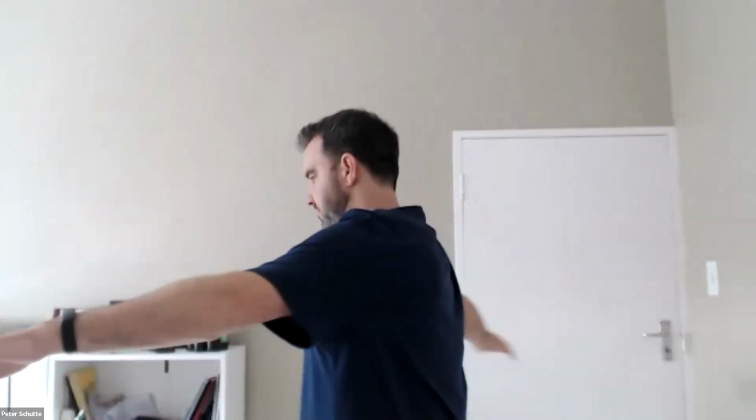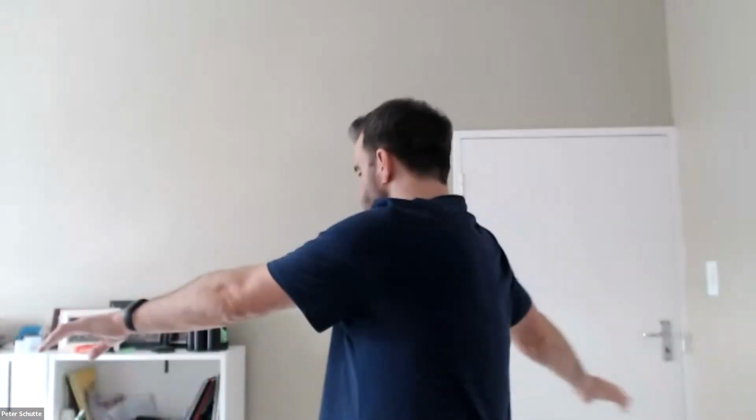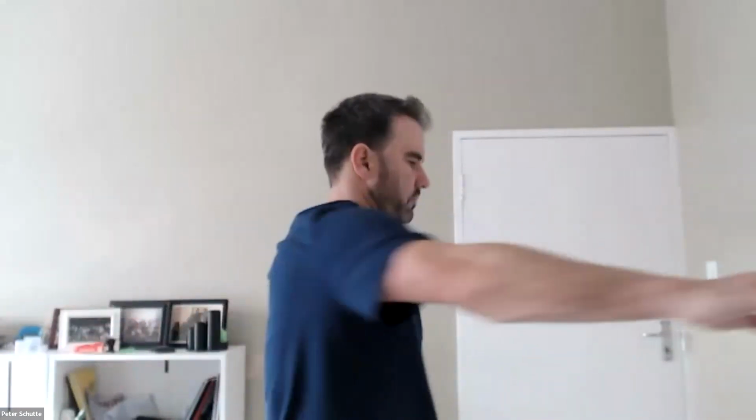And then let's start by having our arms out. I'm just going to gently rotate. And as we relax, we're going to move further to the left and further to the right. Okay, then I want you to roll your shoulders back. So 1, 2, 3, 4, 5. Roll your shoulders forward. 1, 2, 3, 4, 5.